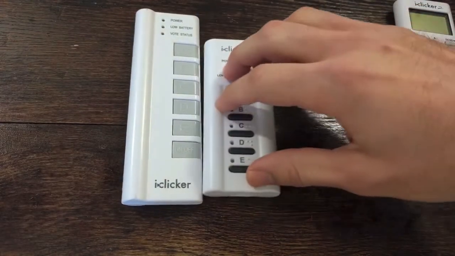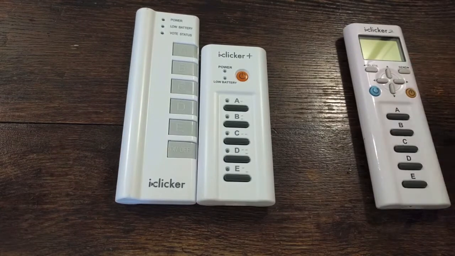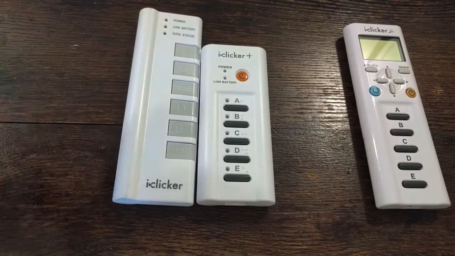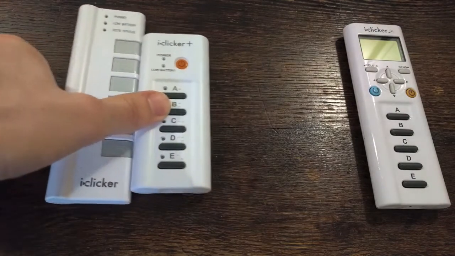So what are the differences between functions of these devices? iClicker 1 and iClicker Plus are essentially the same, or they offer the same functionality. And that is you can answer multiple choice questions with an answer selection of A through E. So that's pretty simple enough.